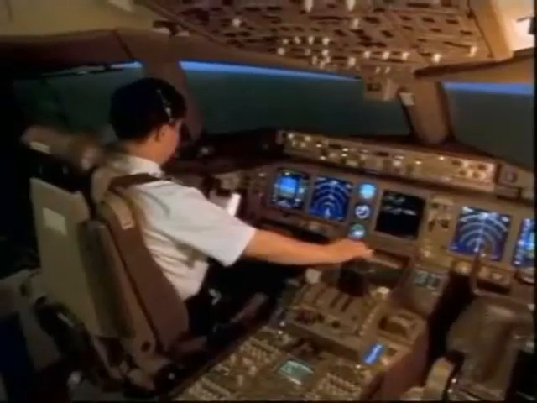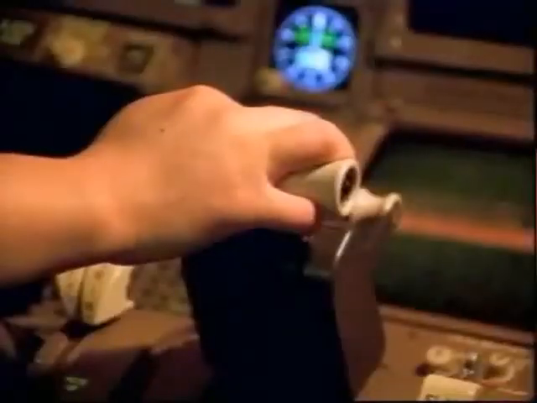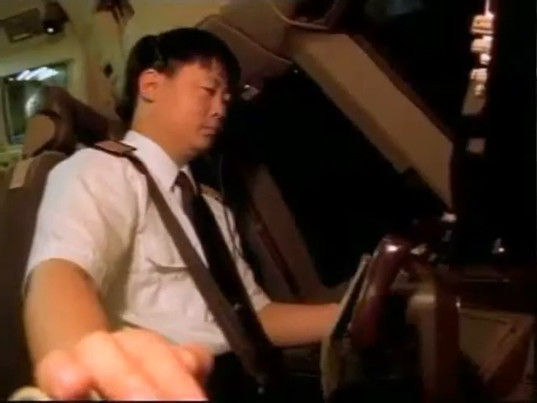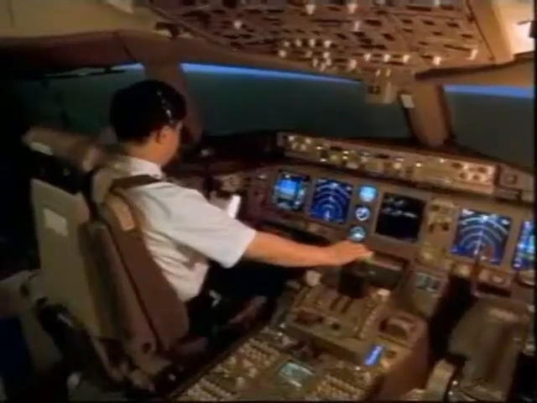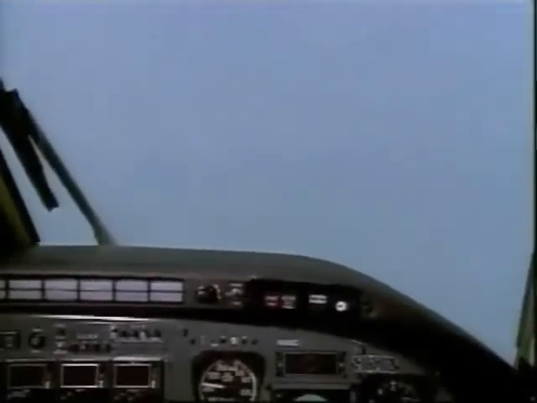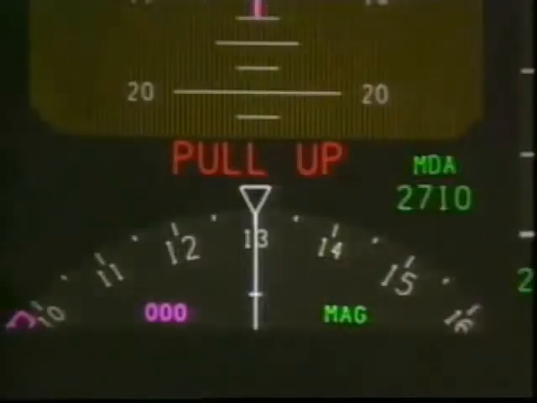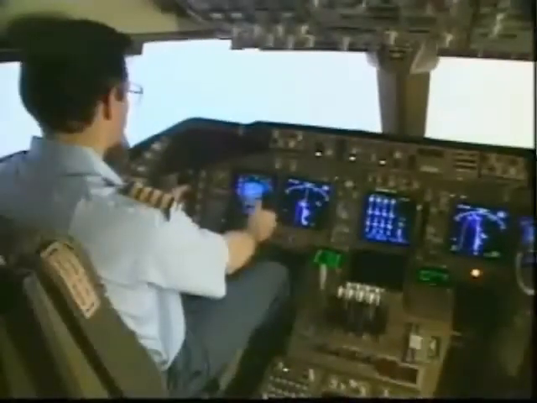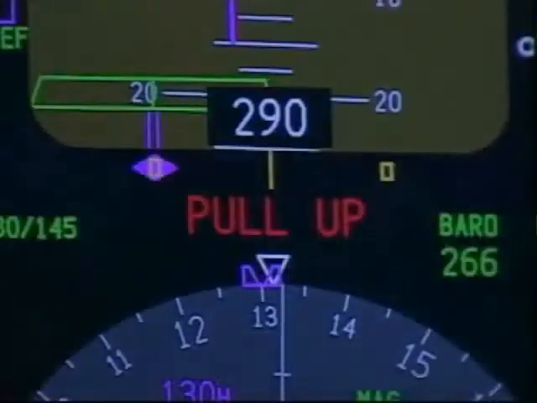GPWS is designed to assist you by giving you warnings. Precautions given by the system require you to adjust the flight path, for example glide slope and bank angle. For extreme conditions, these systems give warnings that you must react to immediately, such as Pull up. Sink rate.